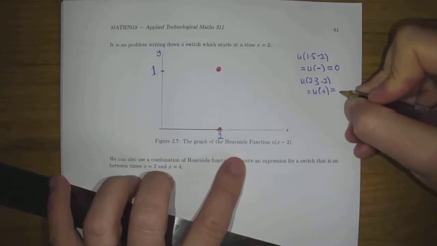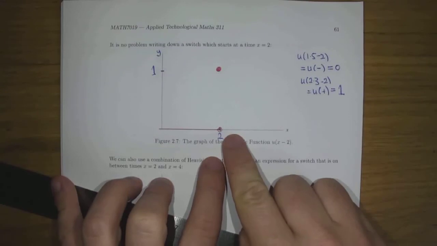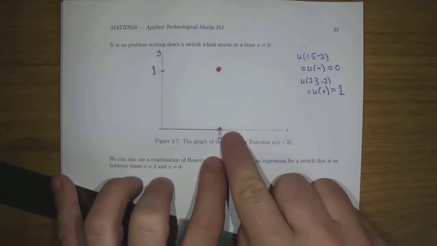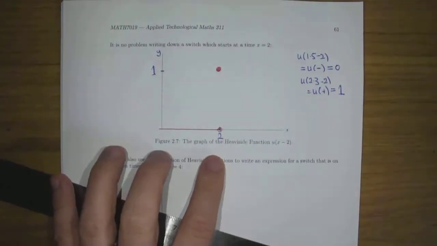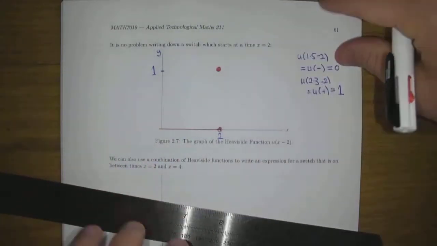And when you give u something positive or 0, you get out 1. So for all these, say 2.3 in, 1 out, so it'll be 2.3 along the x, 1 along the y, 3.3 along the x, 1 along the y. You're going to get something like this.